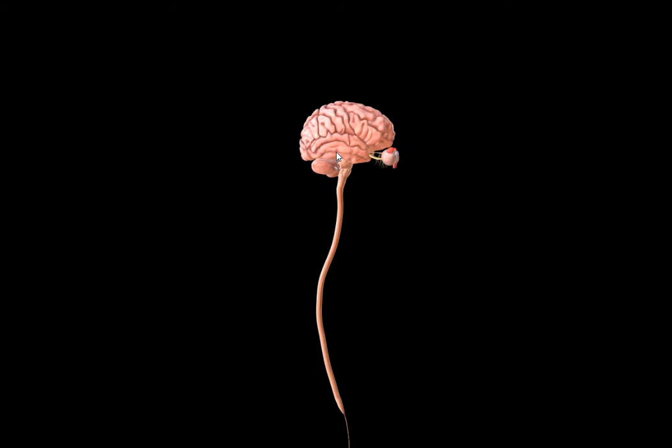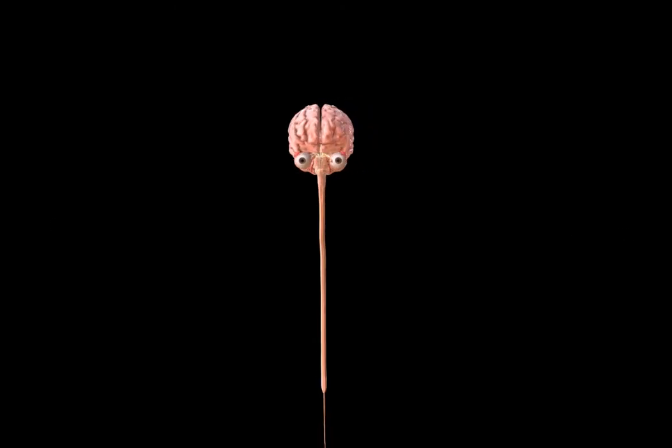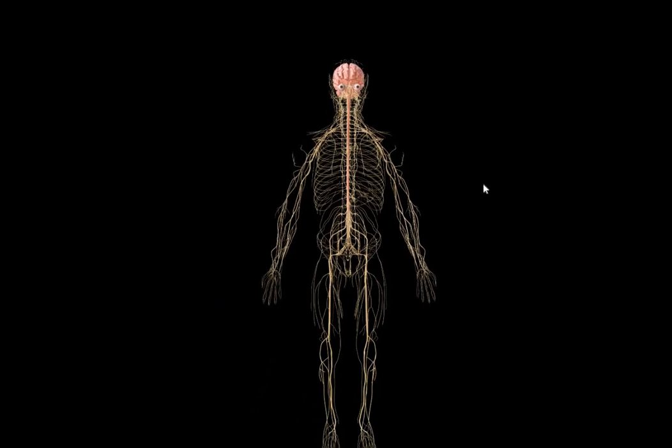Now this isn't a complete overview of your peripheral nervous system. These are just the primary nerves that make up the peripheral nervous system. So these are nerves that are outside of the spinal cord and the brain.